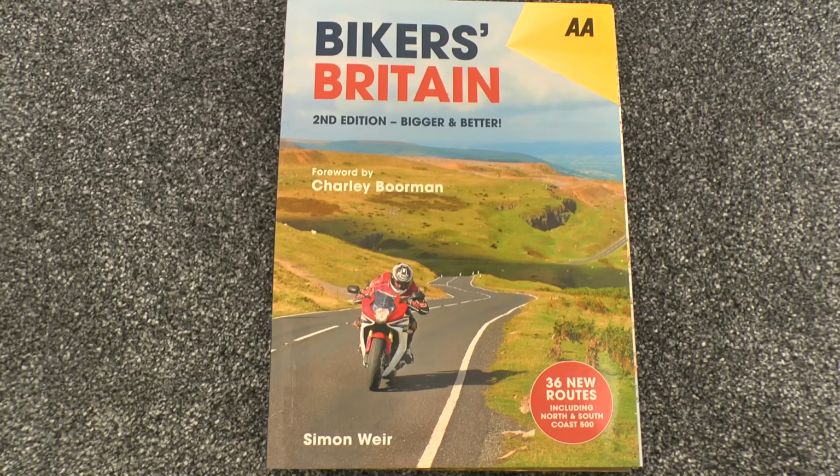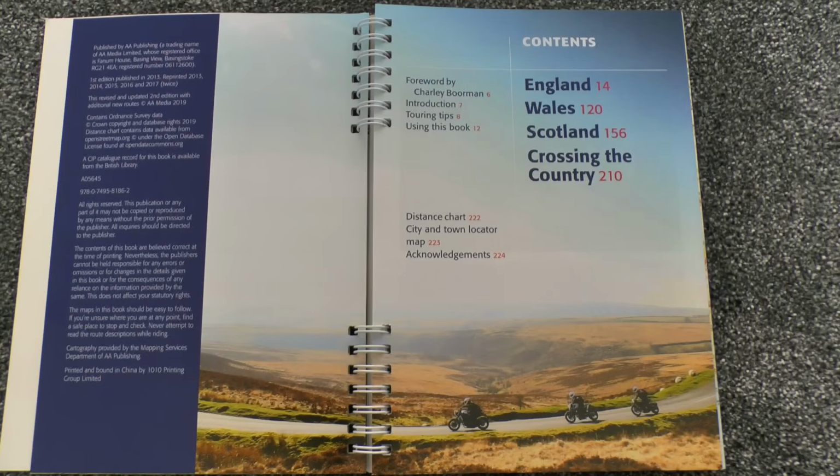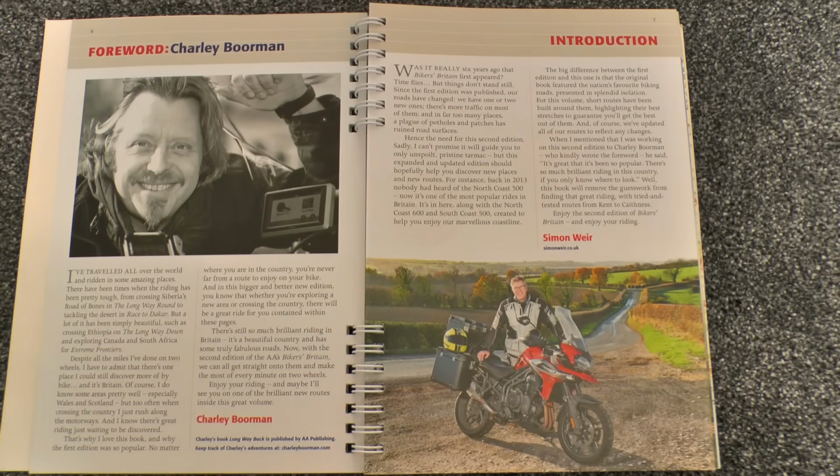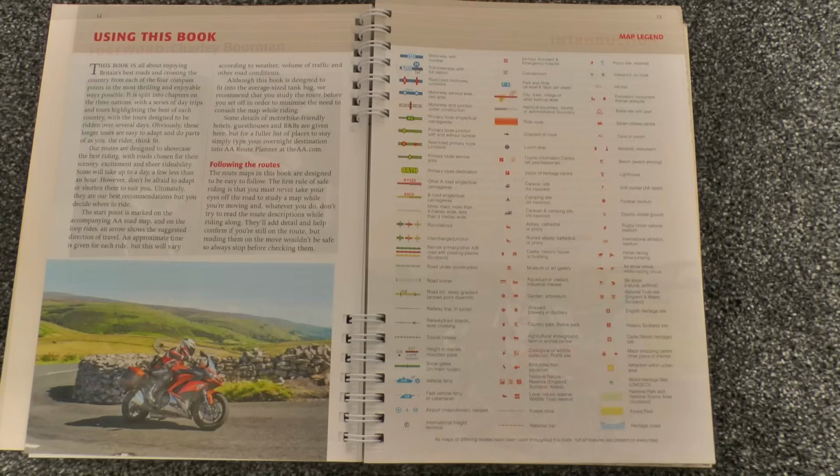So this is the second source that I use, and this is an absolutely brilliant book. It's by Simon Weir, and it's Biker's Britain. This is the second edition that I've got. As you can see, it's got routes in England, Wales, Scotland, and also crossing the country in numerous ways. There's a foreword by Charley Boorman, who's famous for the Long Way Round series with Ewan McGregor, and also an introduction by Simon Weir himself. Then he gets on to tips about how to use this book.